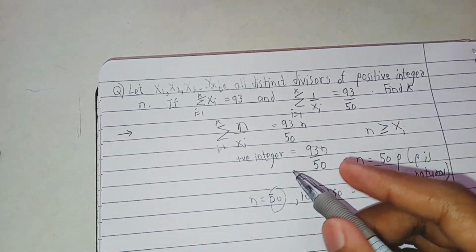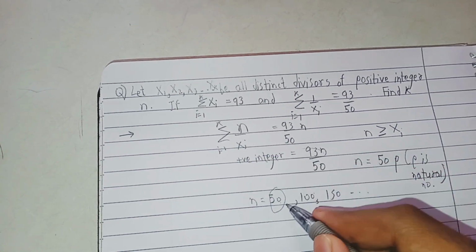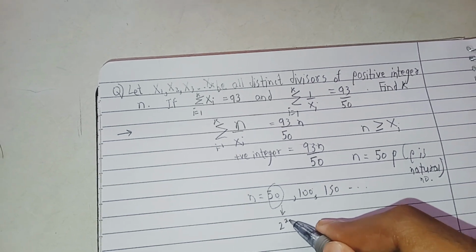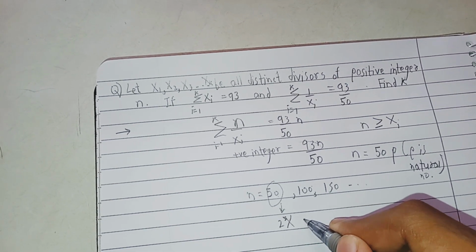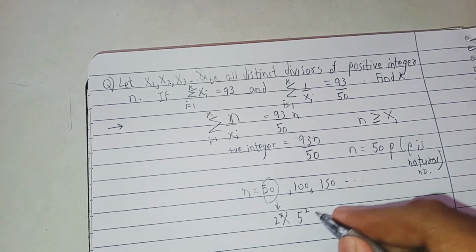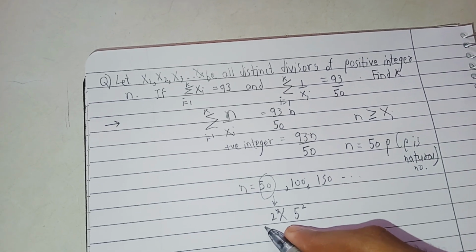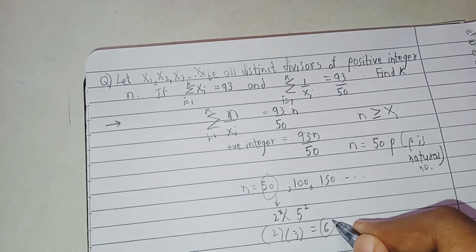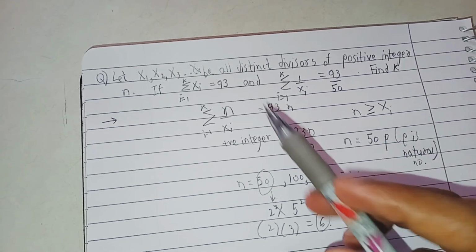Now you need to find the total number of divisors of 50. You can write 50 as 2 into 5 square. So the number of divisors would be 1 plus 1 into 2 plus 1. So a total of 6 divisors are possible. So the answer for k is 6.